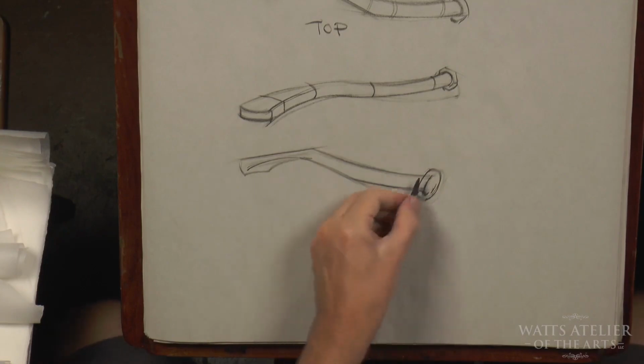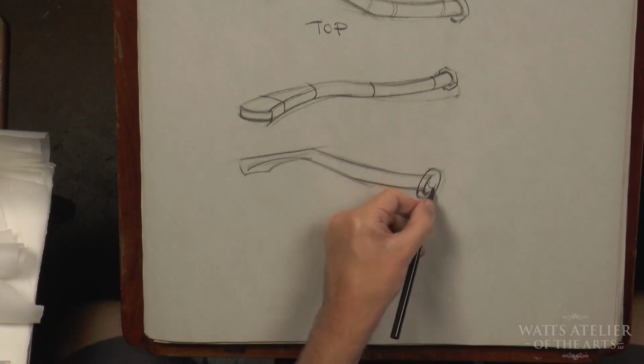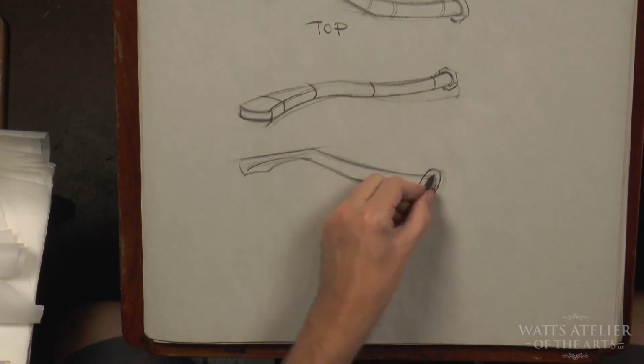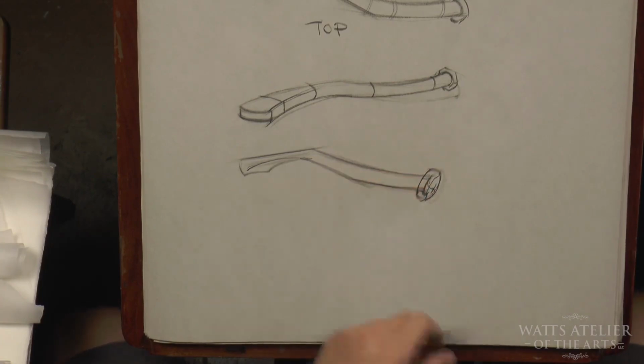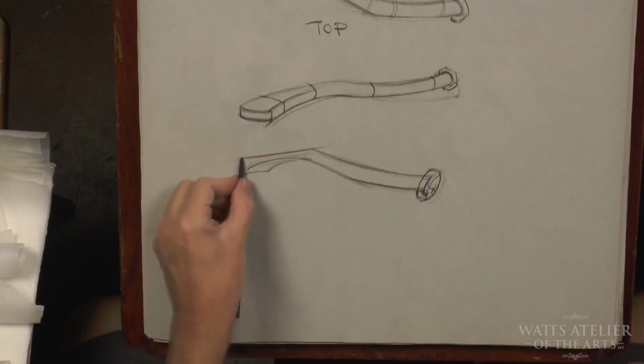So again, kind of like a little rounded socket thing on there, and then flat on this end.